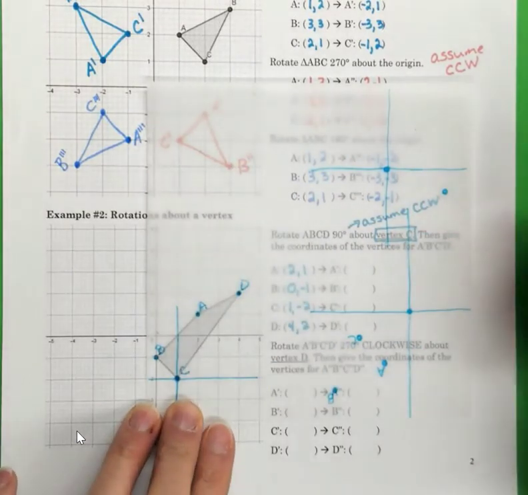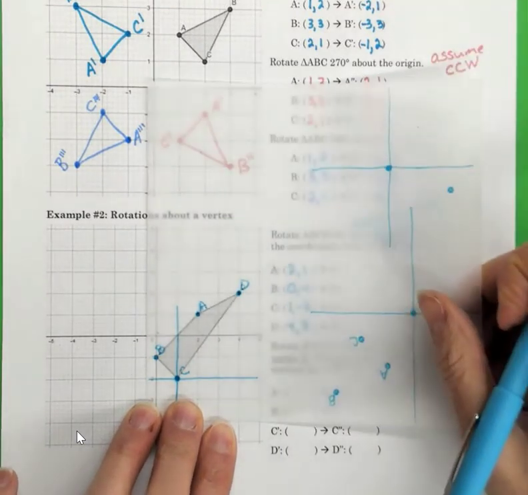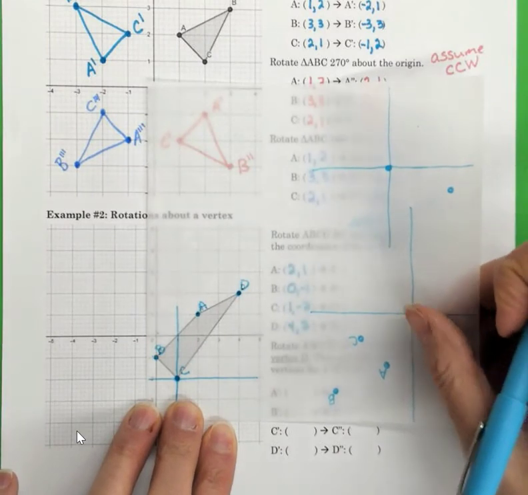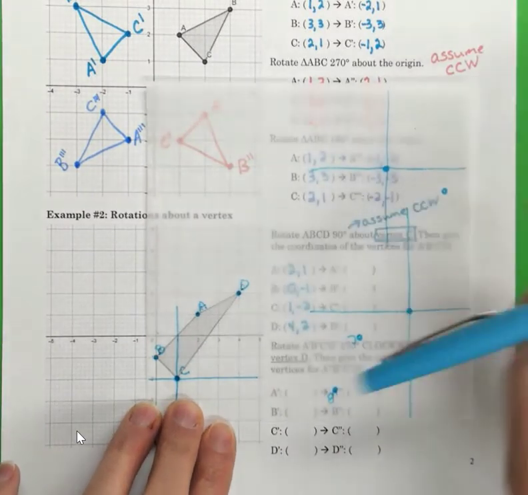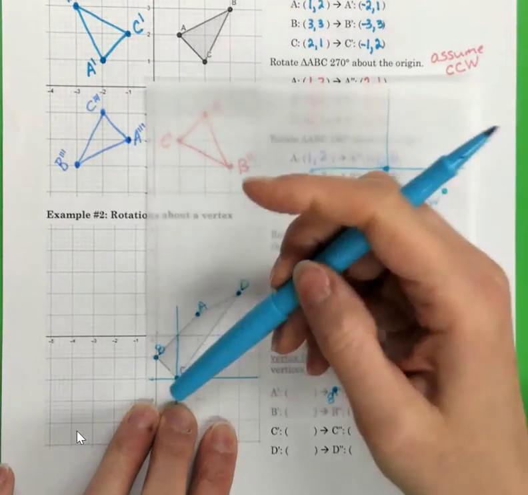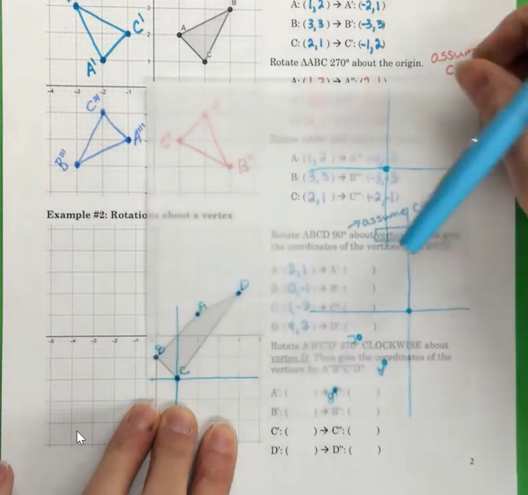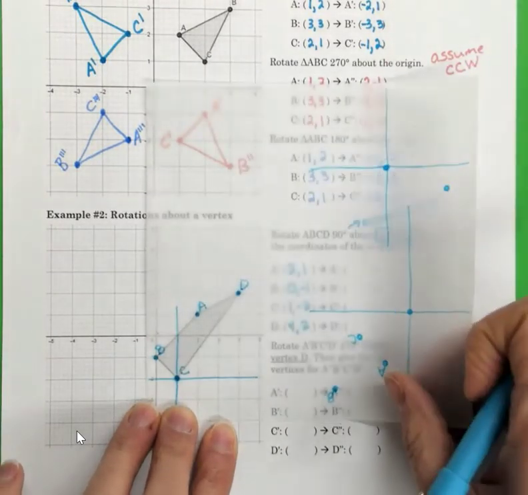Okay, so if I am rotating 90 degrees counterclockwise, I'm going to take my paper and rotate it to the left 1 turn, making sure that after I do that, I line back up point C with the vertical and horizontal lines that intersect it.